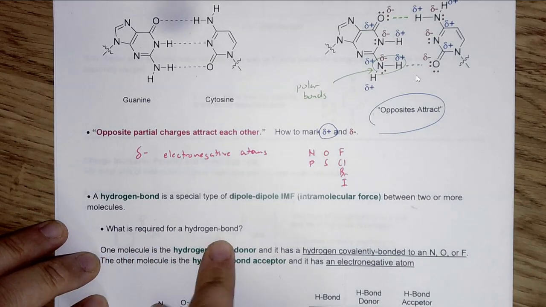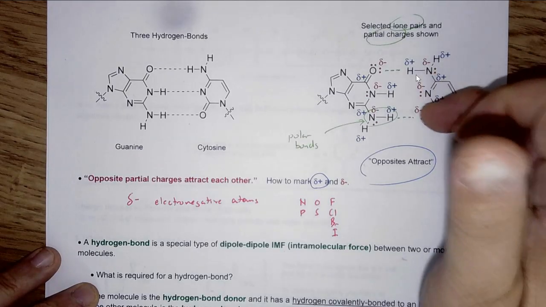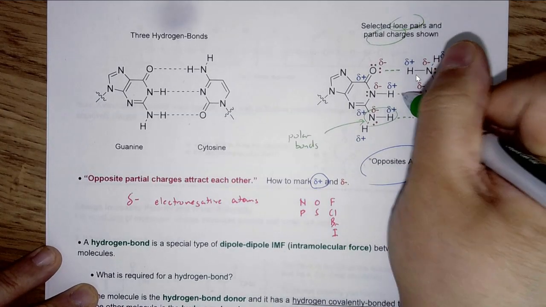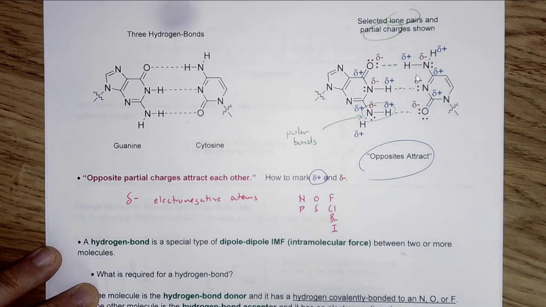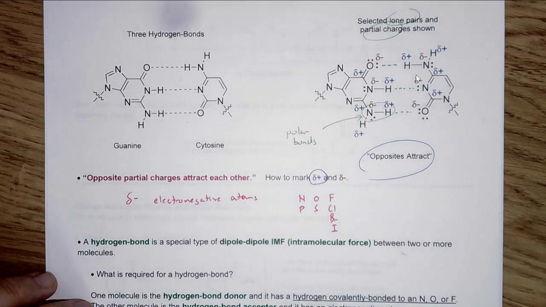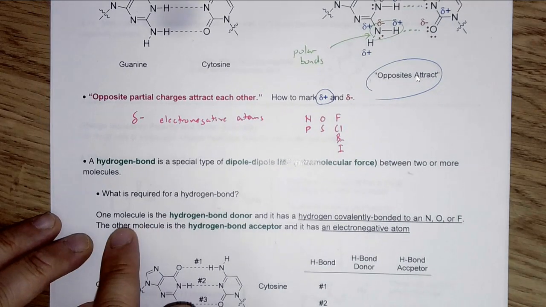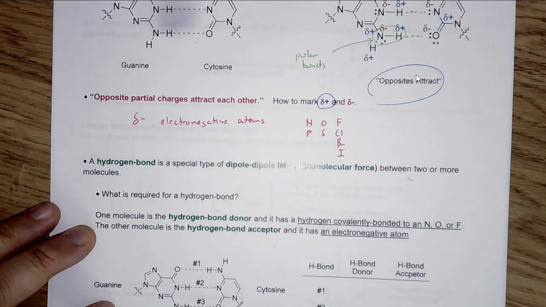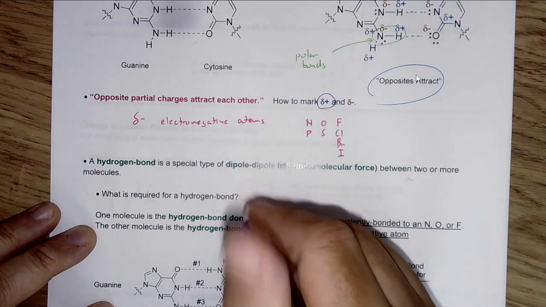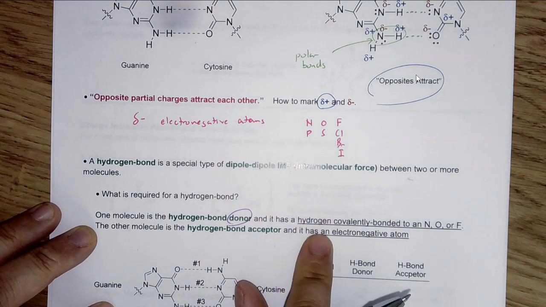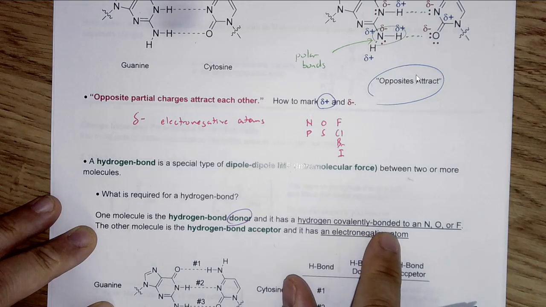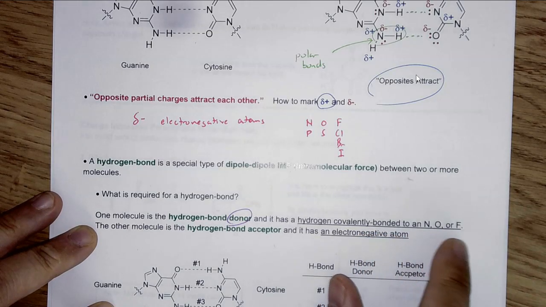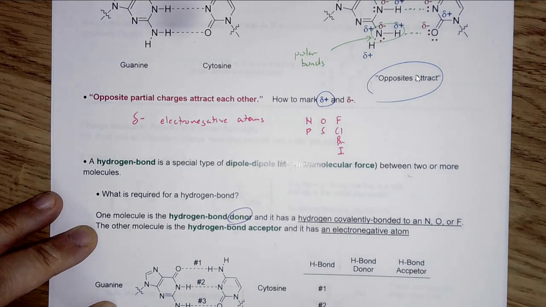And what is required for these hydrogen bonds to take place? Here's another one. Okay, 3 hydrogen bonds for guanine and cytosine. Well, one of the molecules we're going to call a hydrogen bond donor, and it has a hydrogen covalently bonded to an N, O, or F. Very specific.